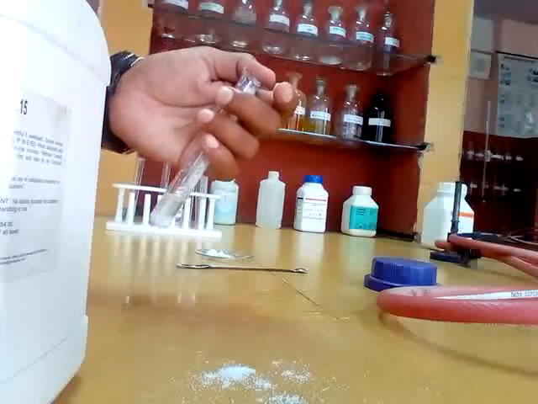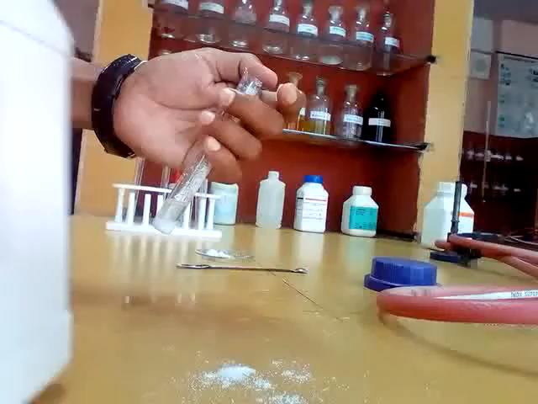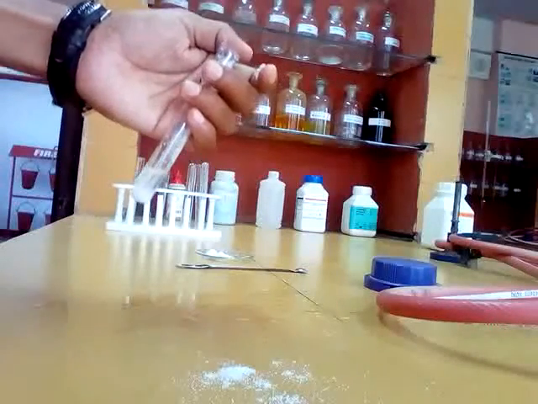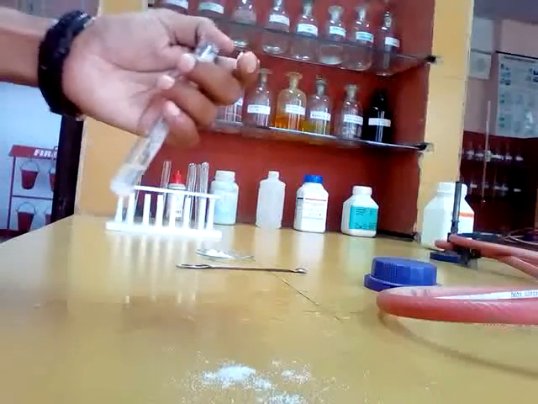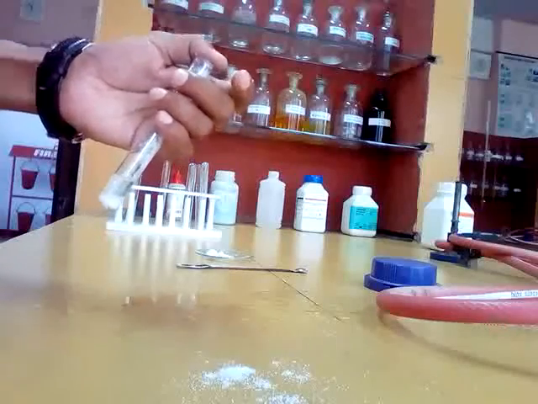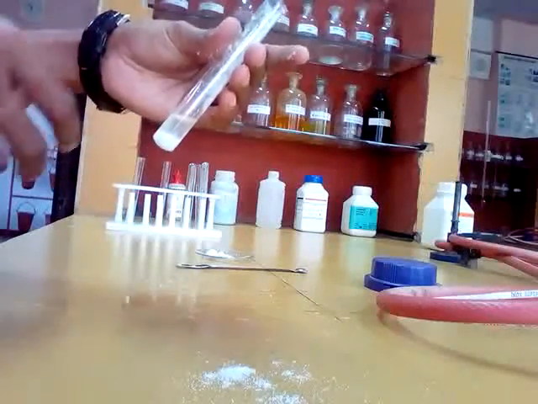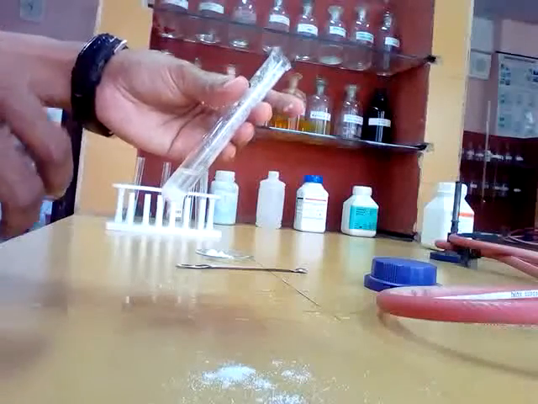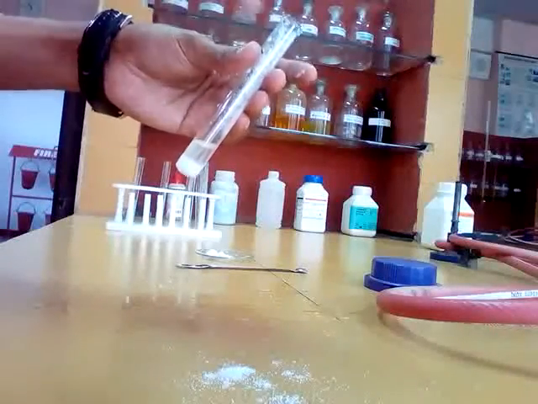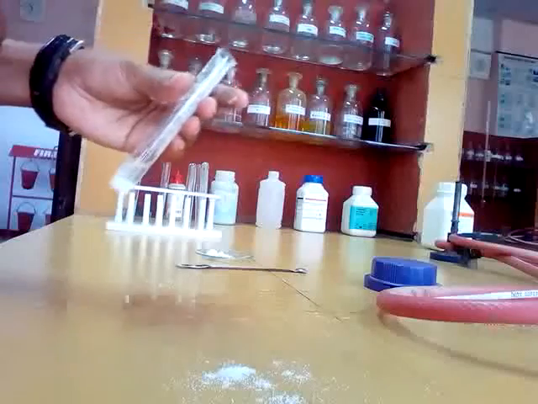If you do not add excess ammonium chloride in group 3, then the precipitate of group 4 will appear in group 3, so it is very confusing. So remember that in group 3 you have to add more solid ammonium chloride.